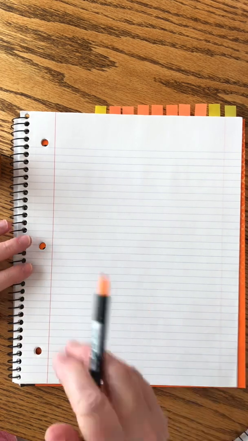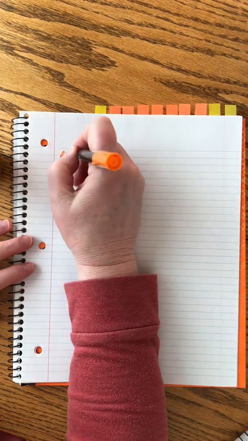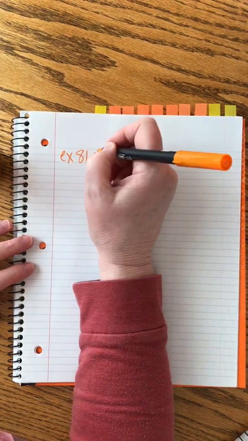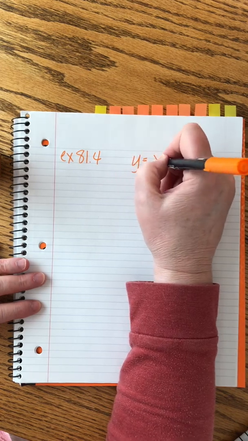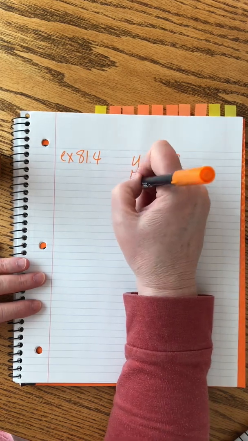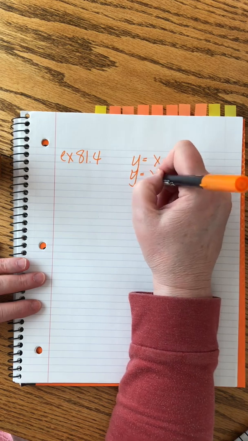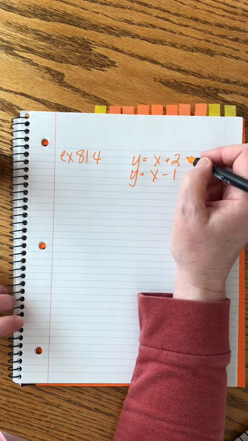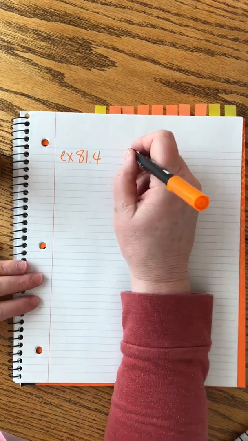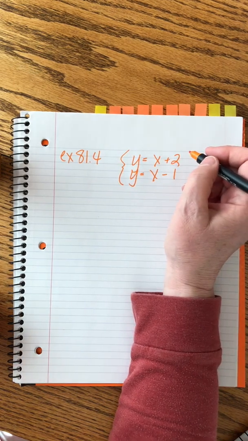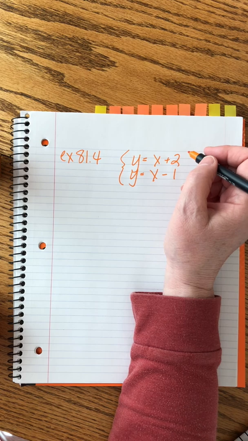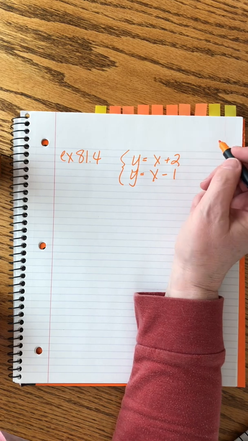John's going to give us a variation on this, which is actually kind of nice. This time, he gives us a system of equations. It's the same one, isn't it? Plus 2 and minus 1, yes. But this time, he doesn't want us to graph it. He just says, determine whether the following set of equations have a common solution.